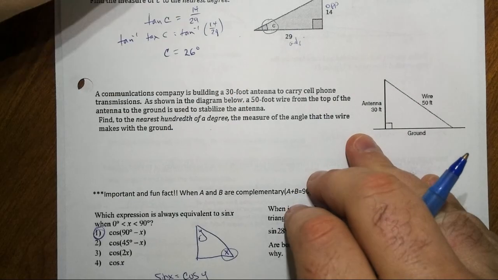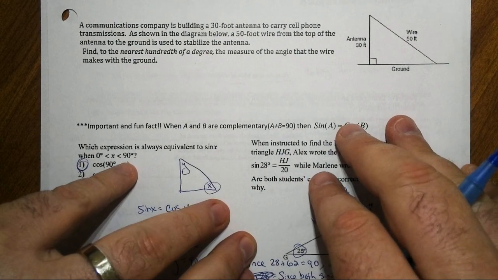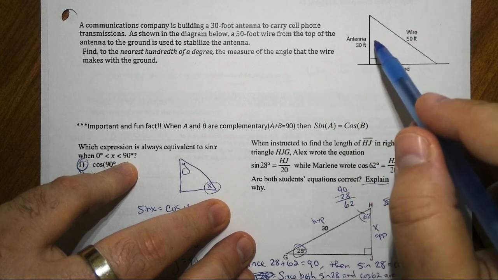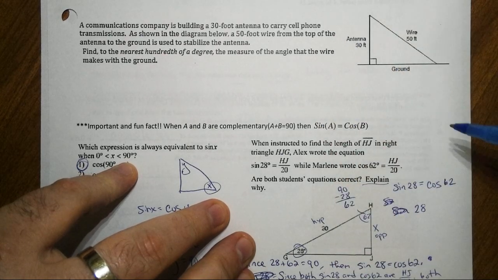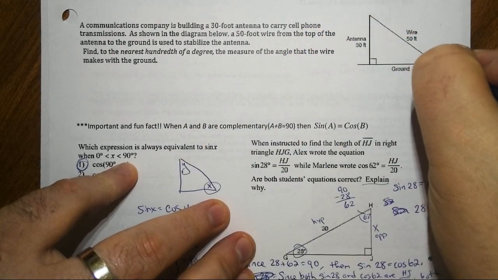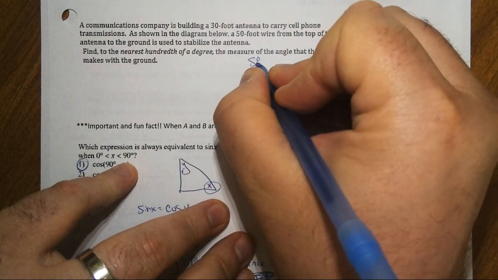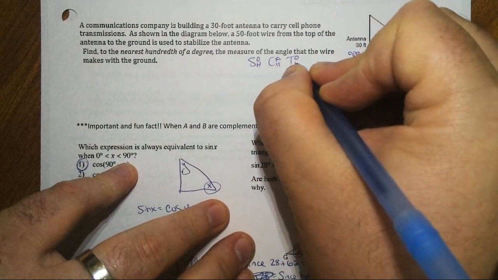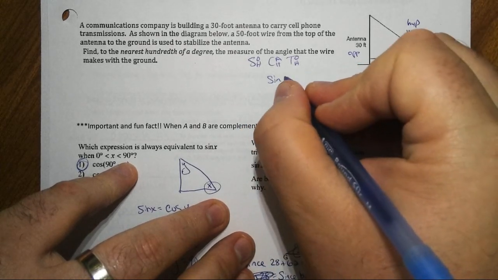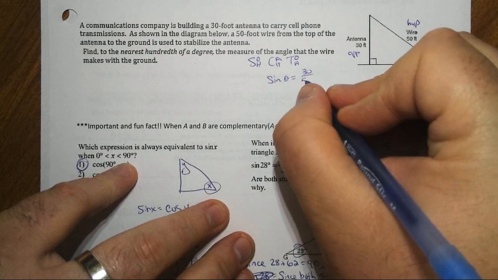A communications company is building a 30-foot antenna to carry cell phone transmissions, as shown in the diagram below. A 50-foot wire, so that's the hypotenuse, from the ground to the antenna is used to stabilize. We know that this is 30 feet tall. What is the measure of the angle the wire makes to the ground? The wire to the ground is right here; we can call that theta. Once again, I find theta, label my sides, opposite and hypotenuse, pick my trig function, SOH CAH TOA. We're going to pick sine because we have opposite and hypotenuse. So sine of theta is equal to opposite 30 over hypotenuse 50.